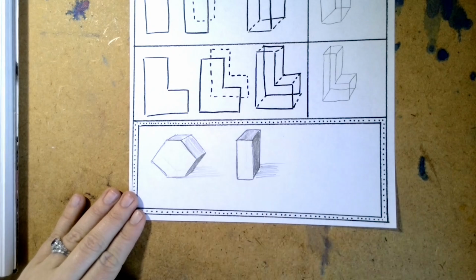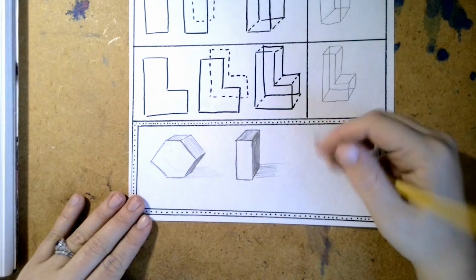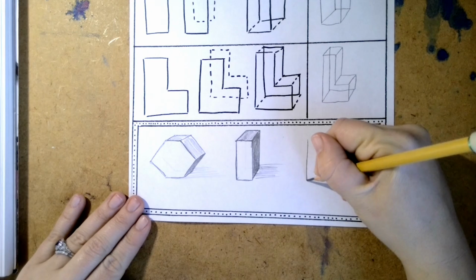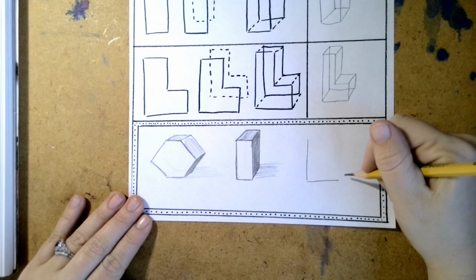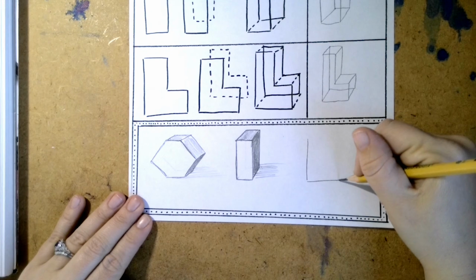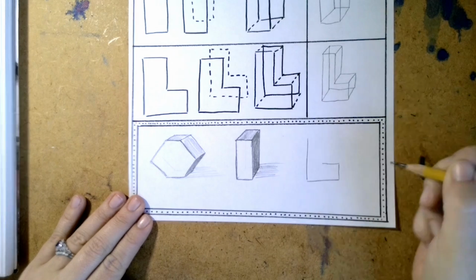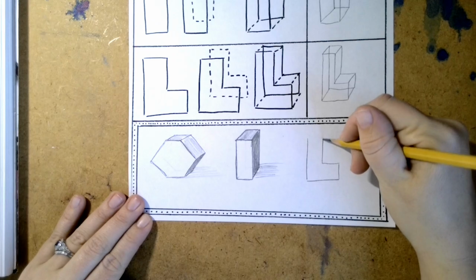Okay, let's do the letter L. So I'm going to do a line that goes down, across, back up, back in, but not all the way. Then I'm going to go all the way back up, connect it.